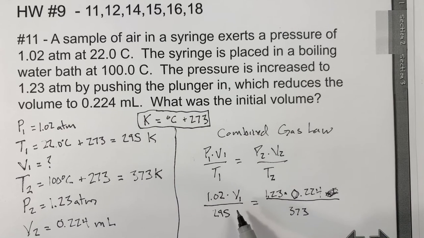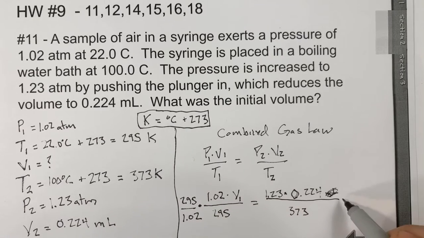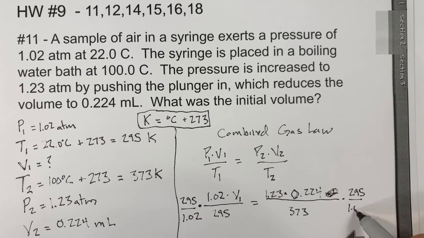Okay, so what's the easiest way to solve for V1 now? I want to get V1 by itself. So I'm going to multiply each side by 295 divided by 1.02, because according to algebra, you can multiply both sides of an equation by the same thing and the equation still works. Why did I choose this funky number?